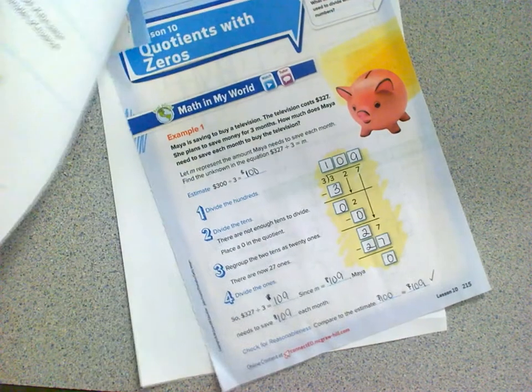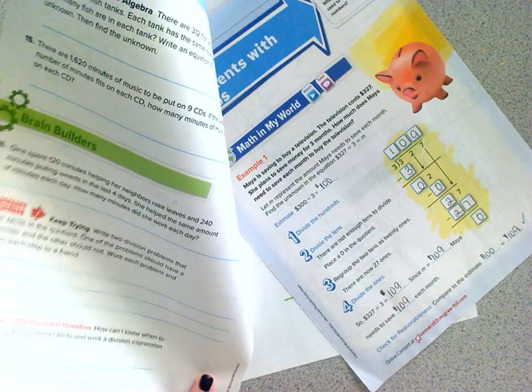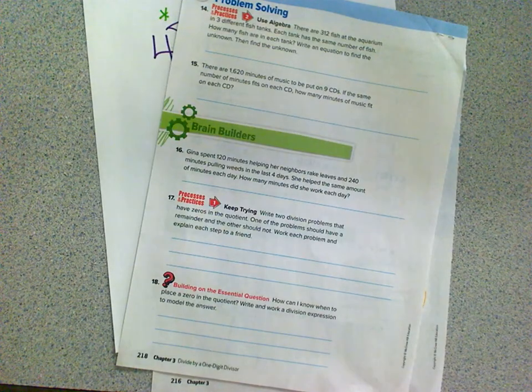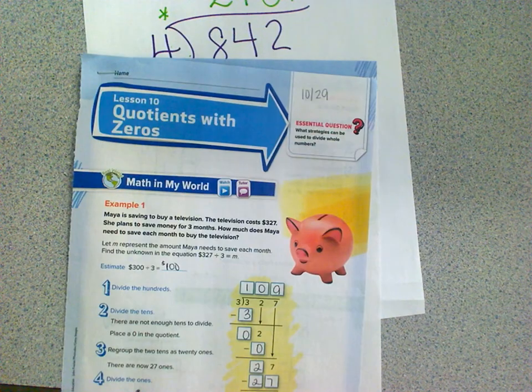Okay, guys, your job today is to complete page 217 and numbers 14 and 15 on 218. If you're feeling up for the challenge, please complete 16, 17, and 18 on page 218. Stretch your brain if you need to. And fill out the Google form for me so I can see how you're doing with this.